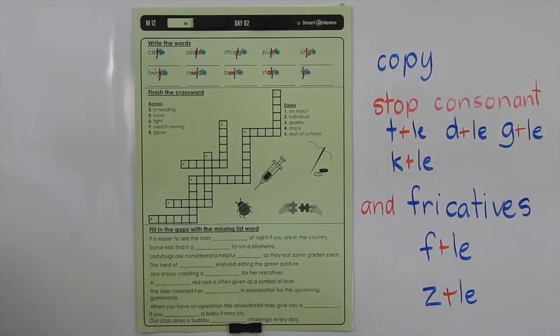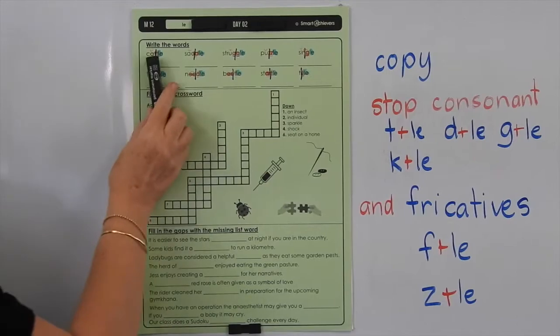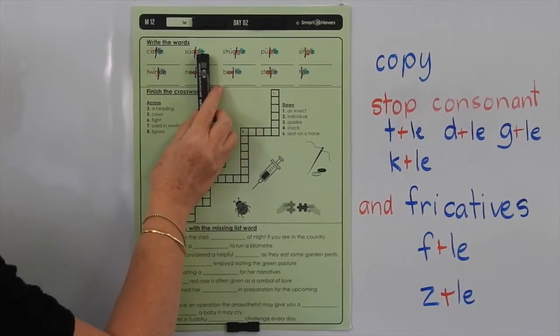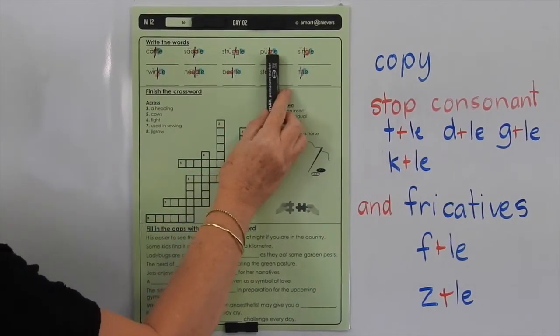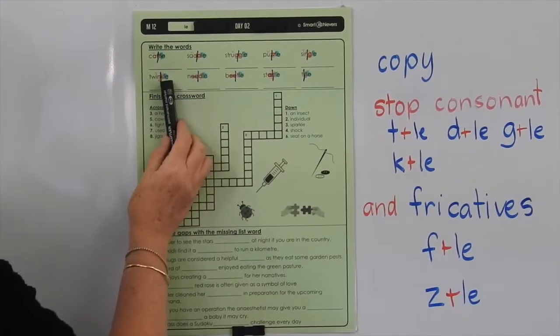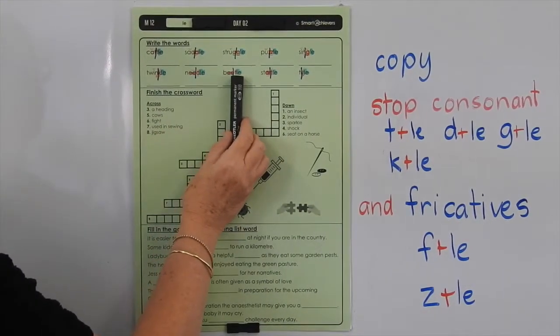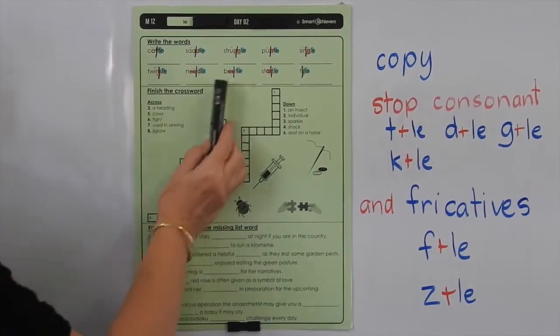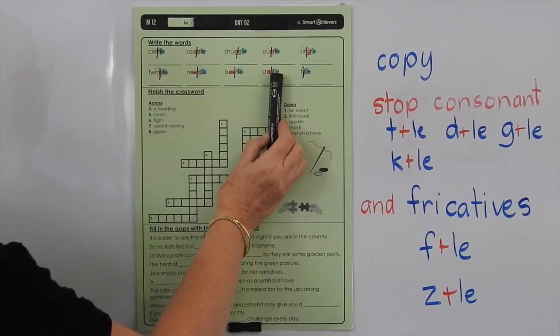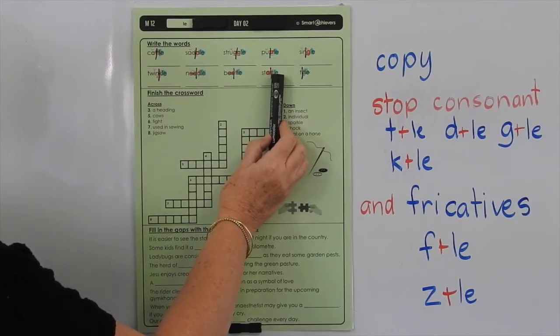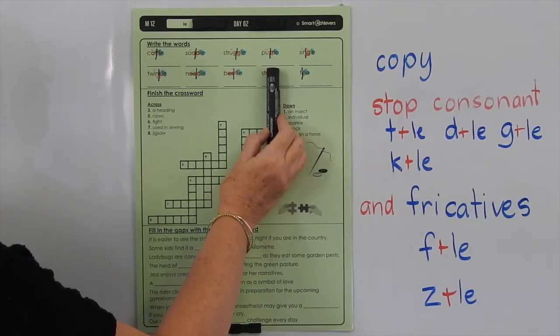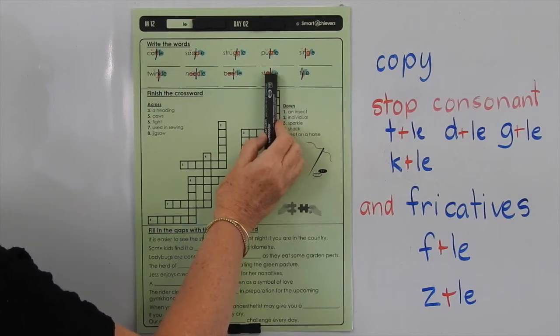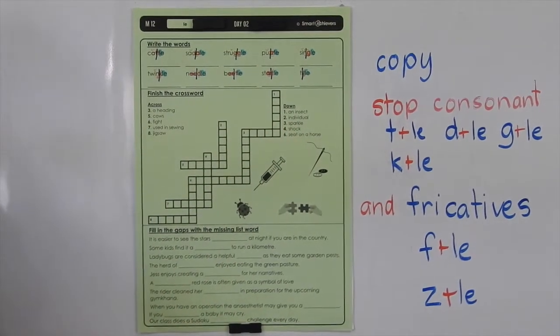So you're seeing on the end of all of these words you've got the consonant with the LE: TLE, DLE, GLE, ZLE, KLE. The consonant before the LE always sticks in the same syllable as the LE.